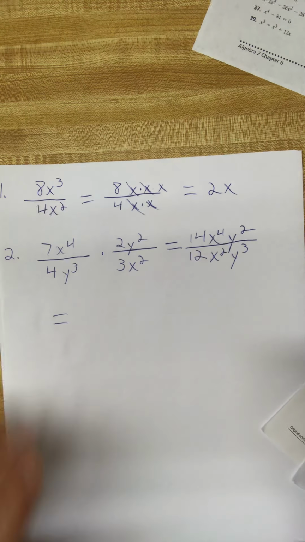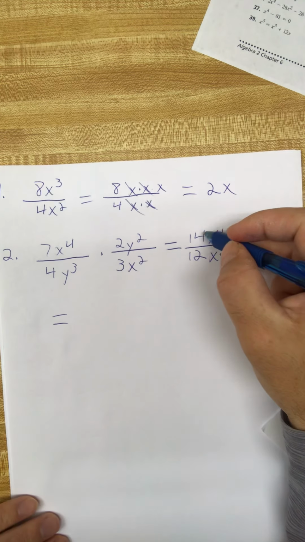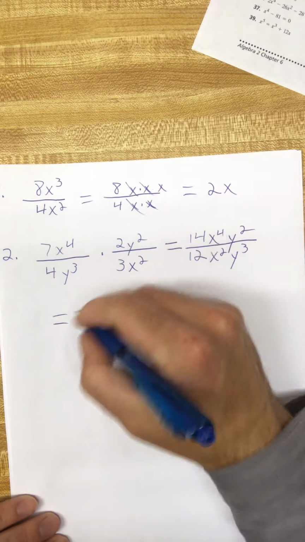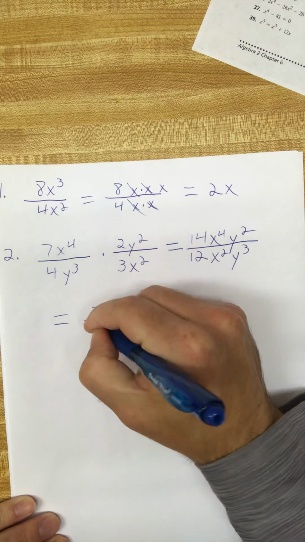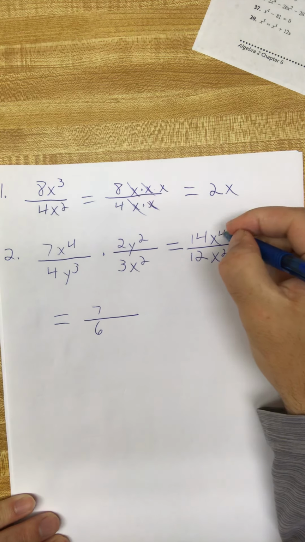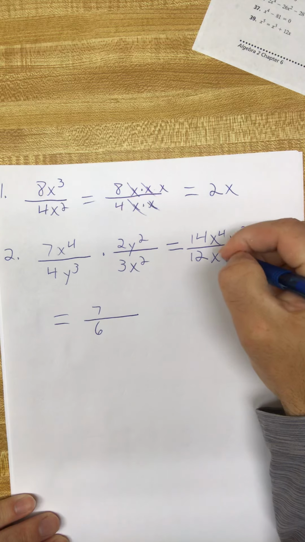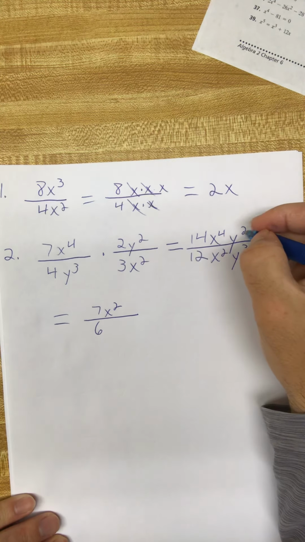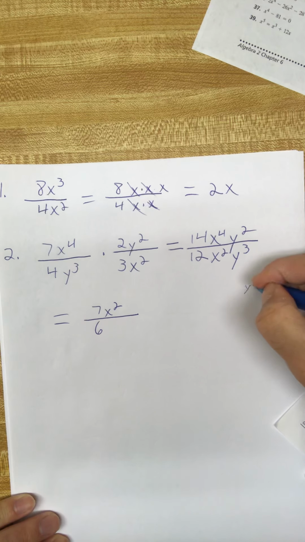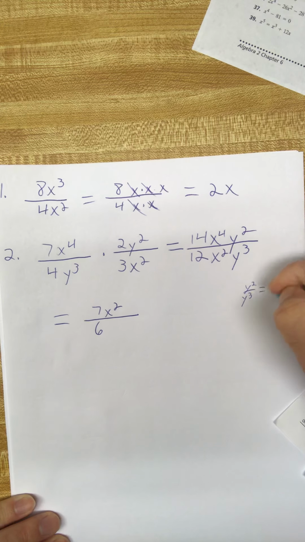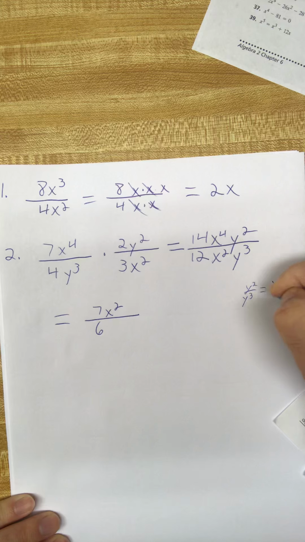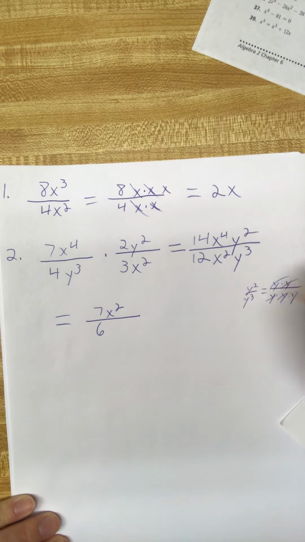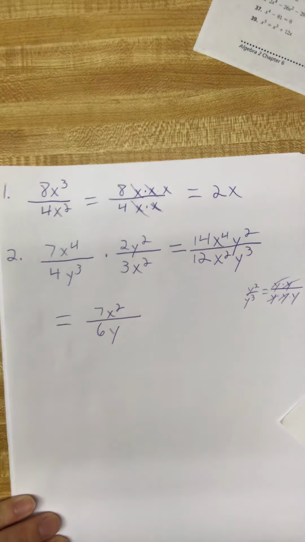So when we go to start simplifying this, 14 twelfths, we can reduce that down to 7/6. We have 4 x's in the numerator, 2 in the denominator, so 4 minus 2 is 2, so we got 7x squared. The y's, with y squared divided by y to the third, you got y times y in the numerator, and then you got 3 y's in the denominator. So you can take all those out, and you're left with 1 in the denominator.